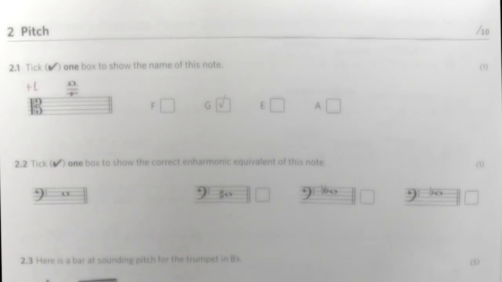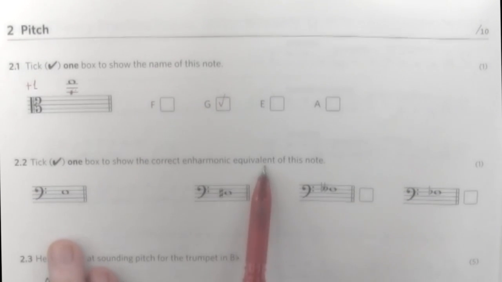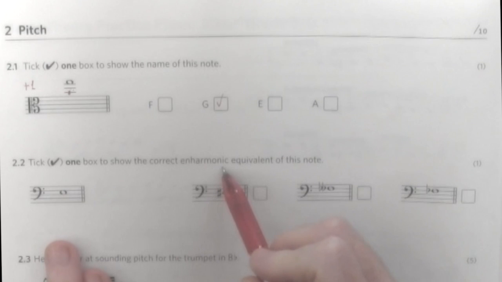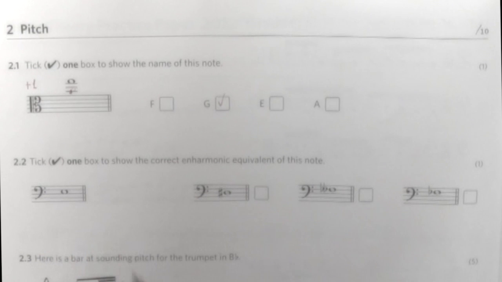There you go. In the second question, we need to tick the box that shows the correct enharmonic equivalent of this note. Enharmonic means the same sound. In fact, two notes could have the same sound, but have a different name. And there will be a video about it.